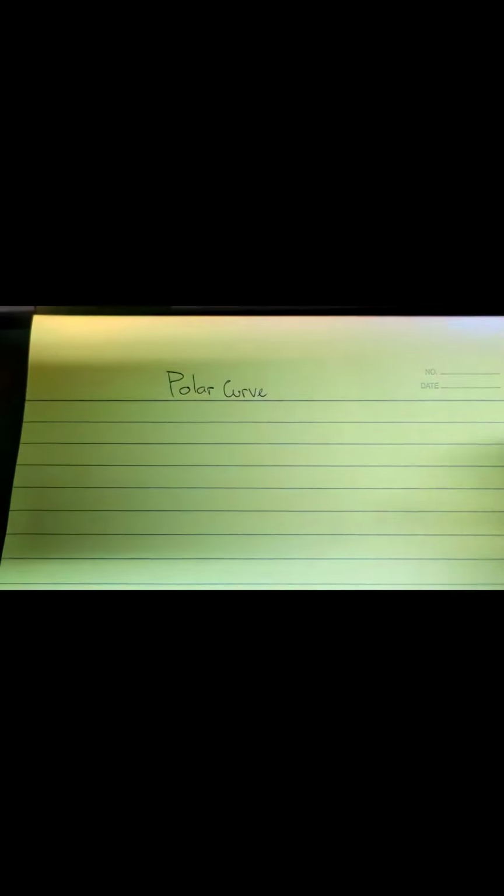Hello guys, our next topic is about polar curves. So first I'm going to teach you how to graph a polar curve. So first, a circle, okay. So for example, if you have r equals a cosine theta, what will be the curve here? This will be a circle, okay.